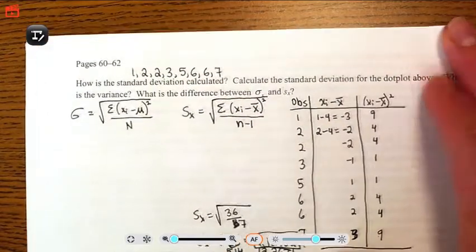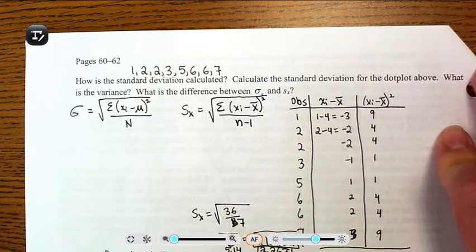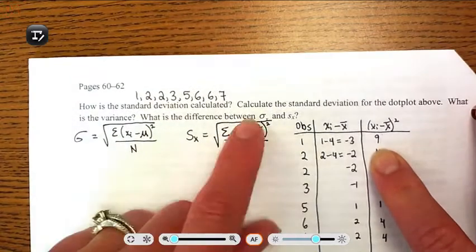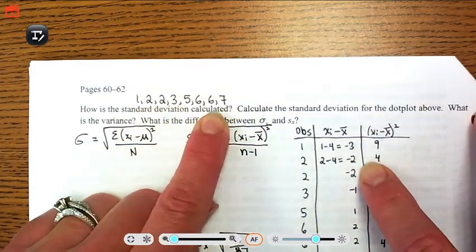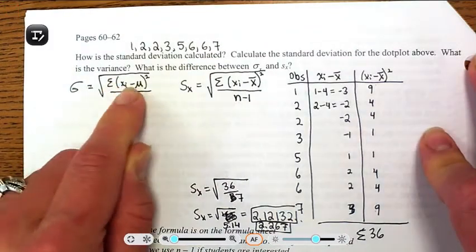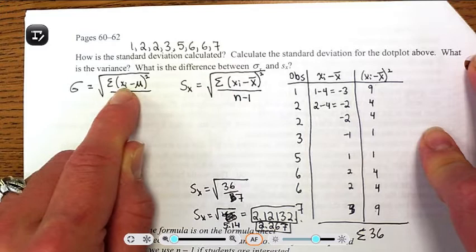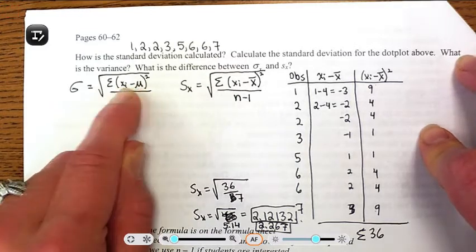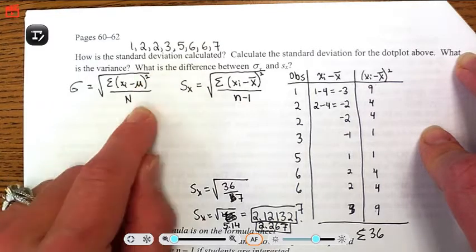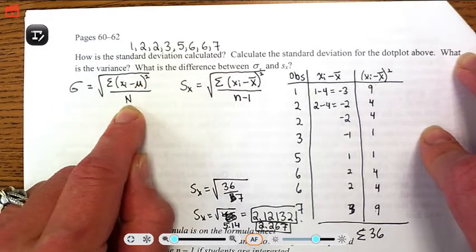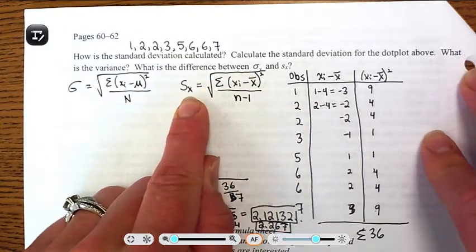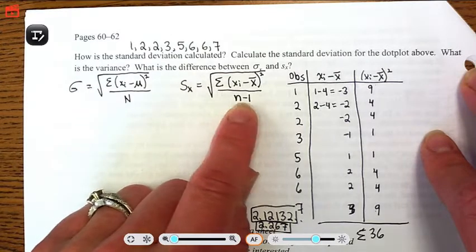Okay, how is standard deviation calculated? Calculate the standard deviation for the dot plot above. What is the variance? What is the distance between sigma x and Sx? Okay, so here's a copy of the data from the page before. And standard deviation is a summation of all of the differences of the values from the mean of the data, squared, divided by the number of data in the data set. Okay, so the standard deviation of a sample, though, is divided by 1 less.